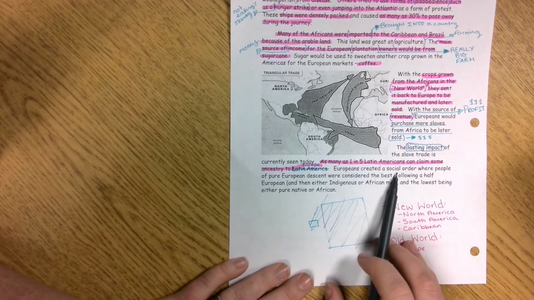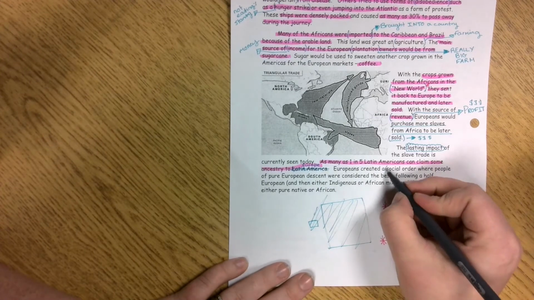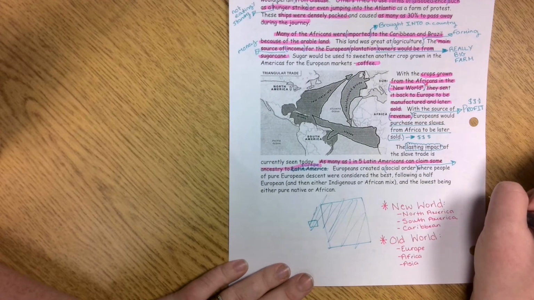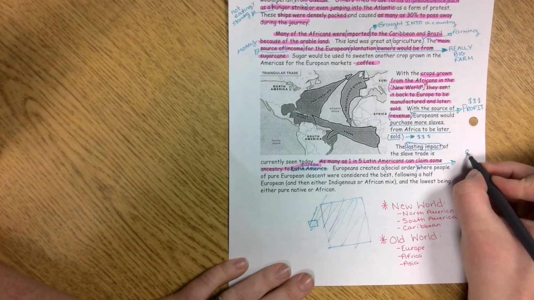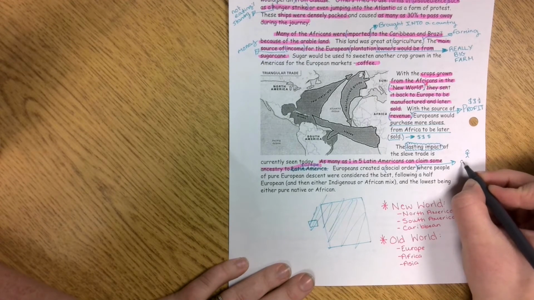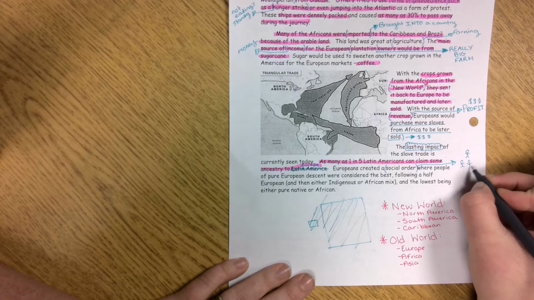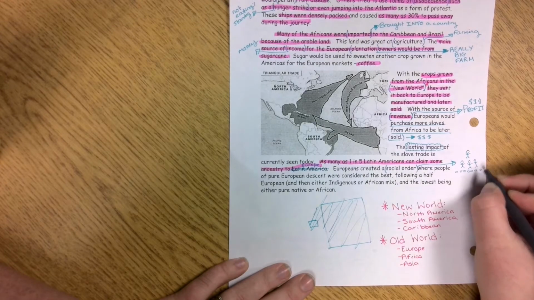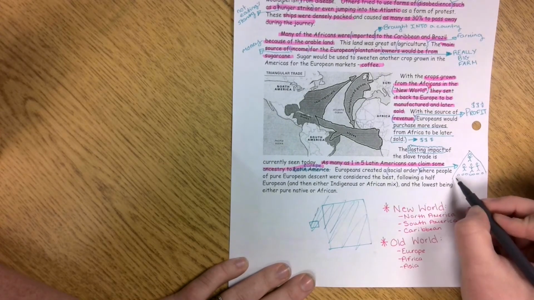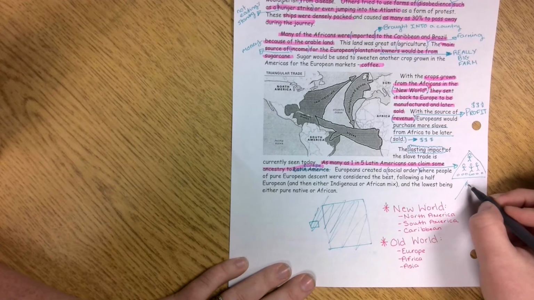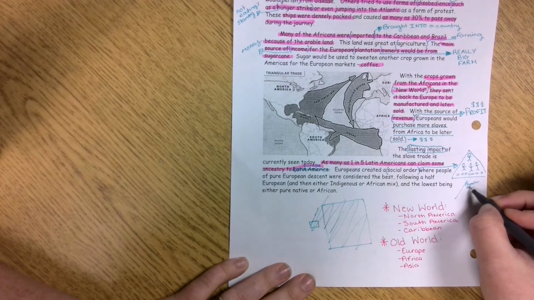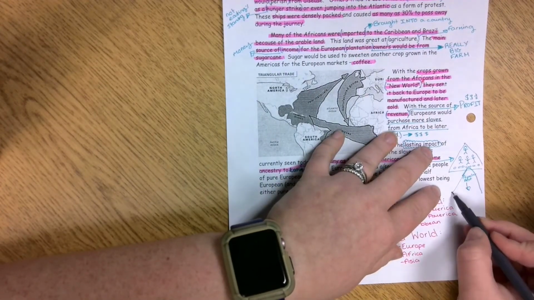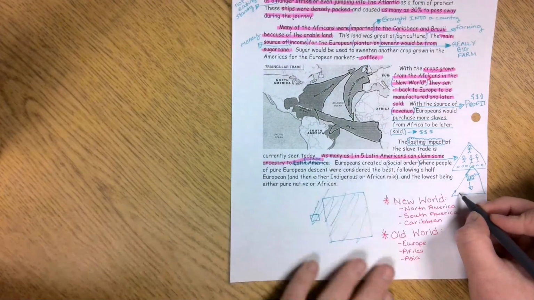Europeans created a social order where people, and social order, if you need to think about this, social order means how you view people. So like at school, you have the popular kid, the one that everybody's friends with, and then you have the people underneath him or her, and then they have those people underneath them, and it creates this kind of pyramid structure, where you go from the popular or best down to, let me make that more of a pyramid here, hold on, down to not popular.